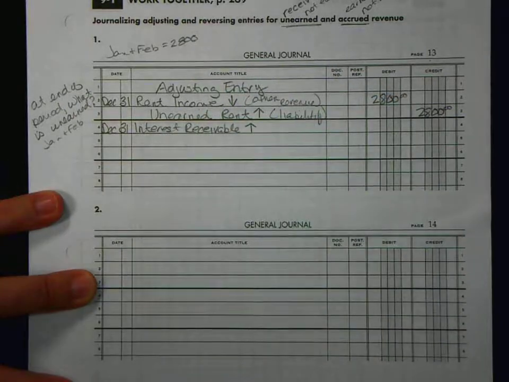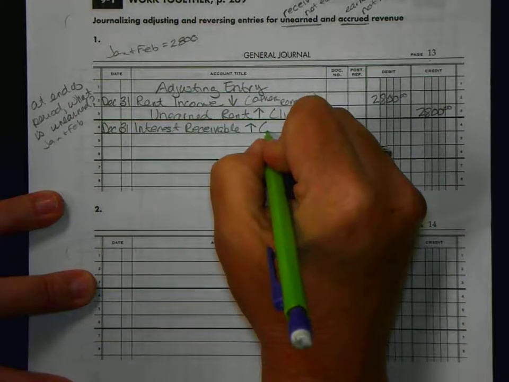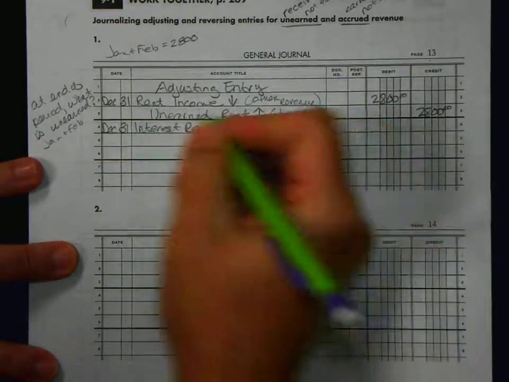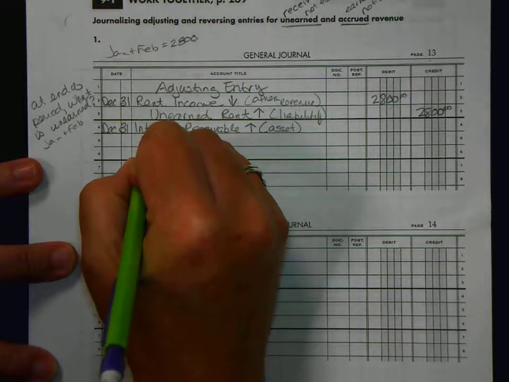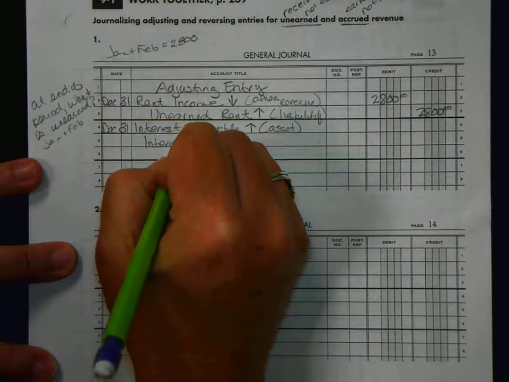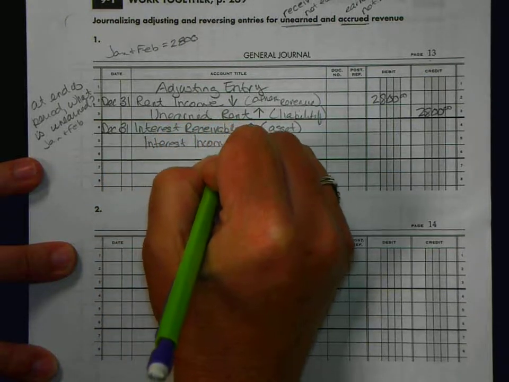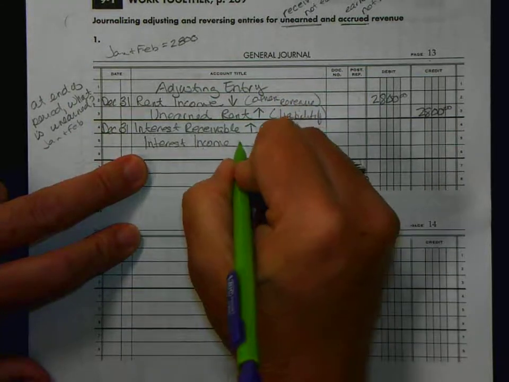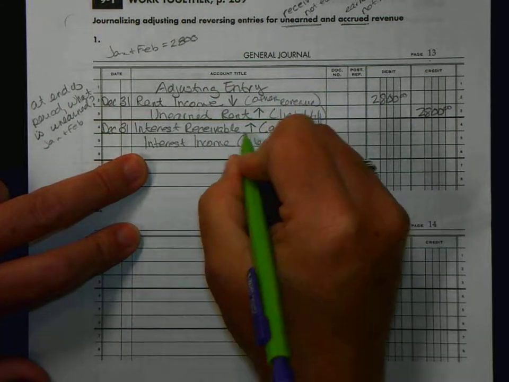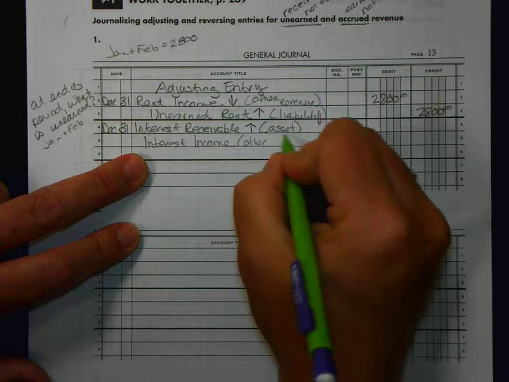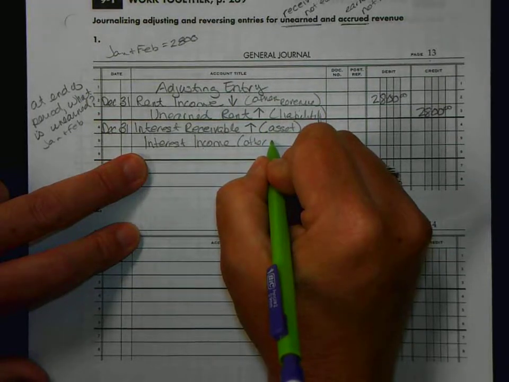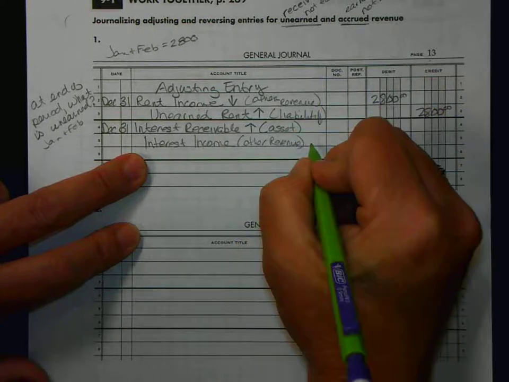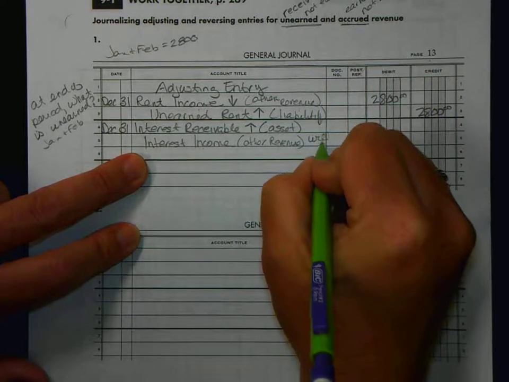Okay, and interest income, and this will actually close because it's part of income. Receivable is an asset, it won't close, but revenue closes. So this will close, and we just need to think about that and understand that when we're making our reversing entries.